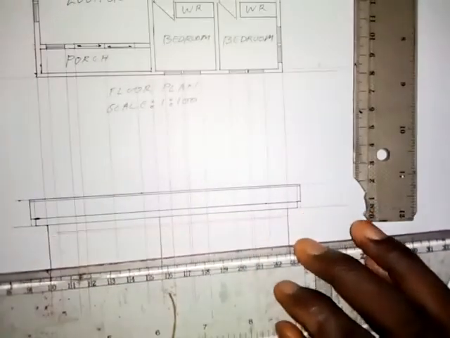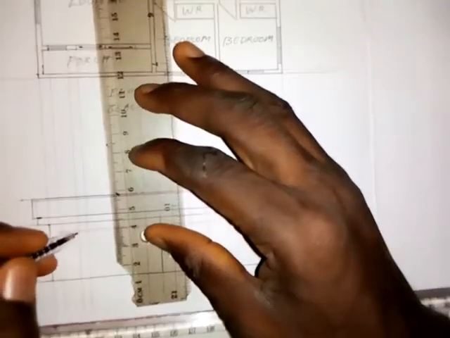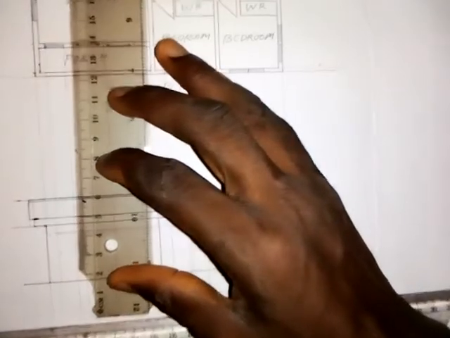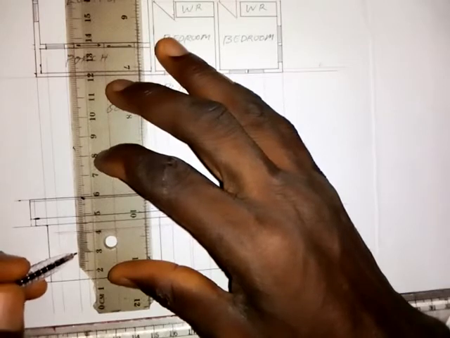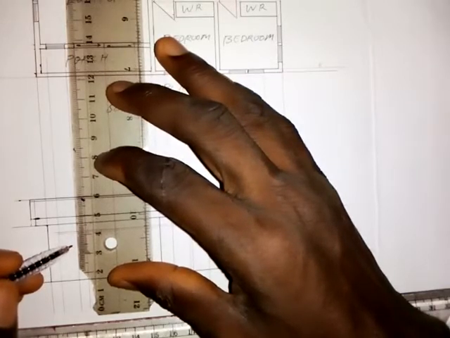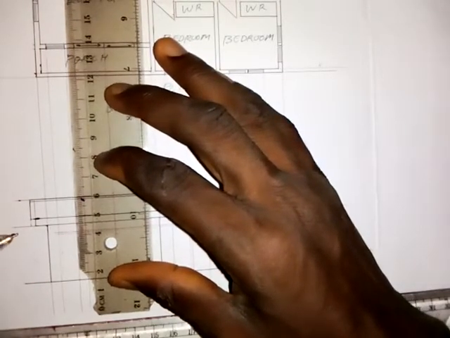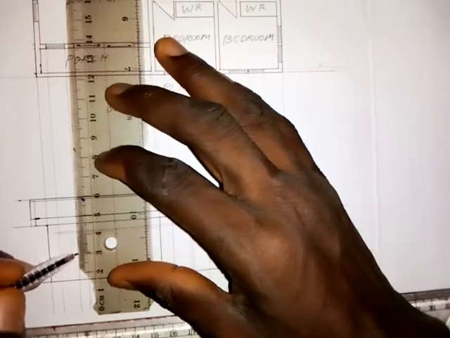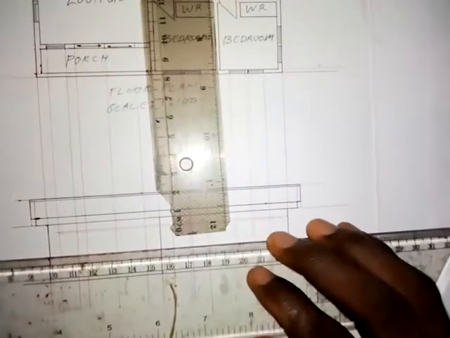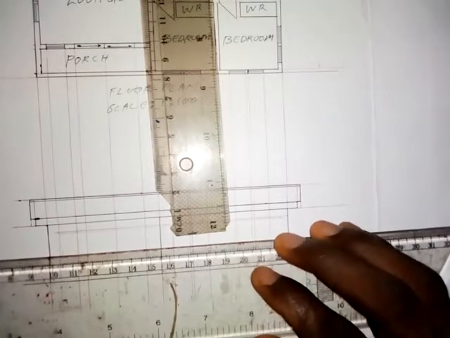Okay, then I will take a measurement of 11 millimeters from this point down. So take 11 millimeters from this point, 11 millimeters down. Okay, so this is 11. So draw a horizontal line from here.